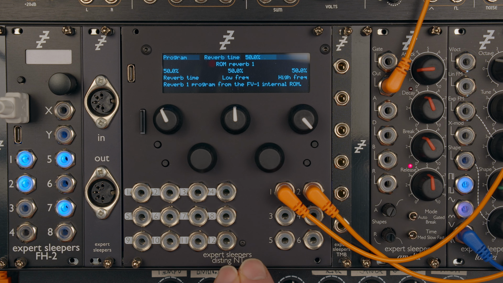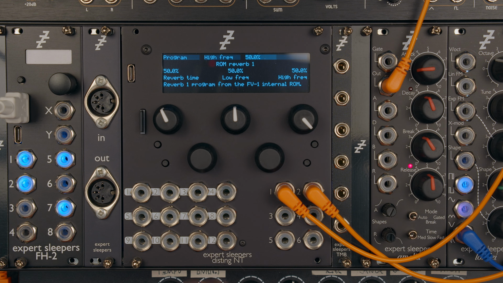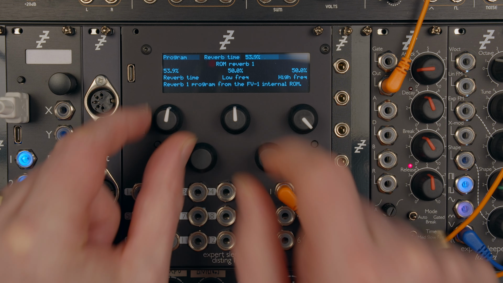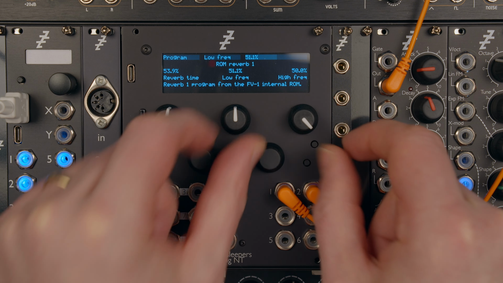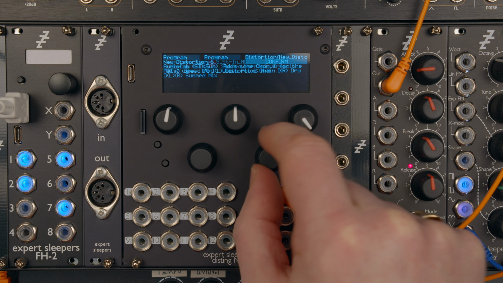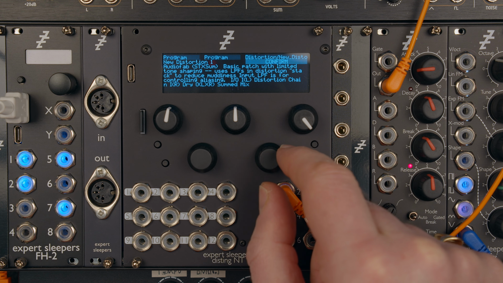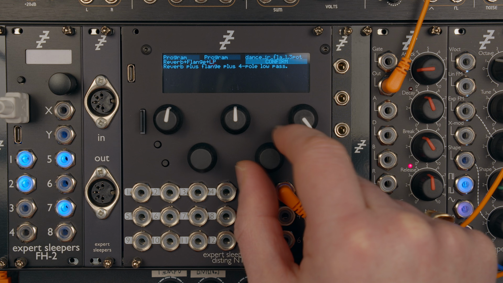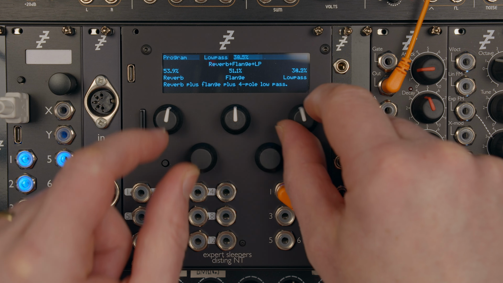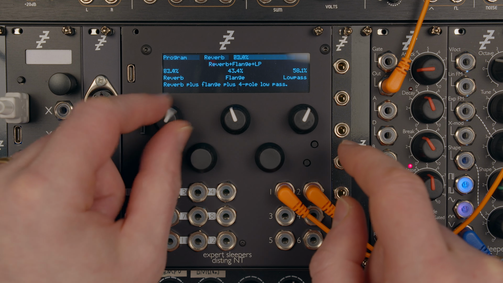And the UI is custom for this algorithm, so rather than the usual page parameter value interface, you basically have the 3 pots here. That gives you direct access to the reverb time, low frequency reverb, high frequency reverb. And this encoder gives you direct access to the selection of the program, and it brings up the help from the file as you do so. So let's try that one. And now, that's a low pass on that knob, flange, reverb.